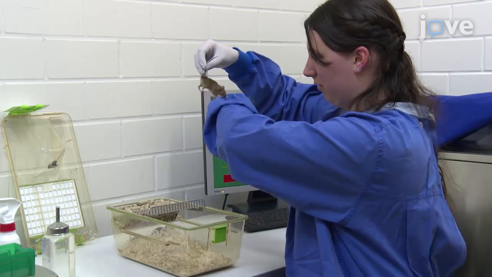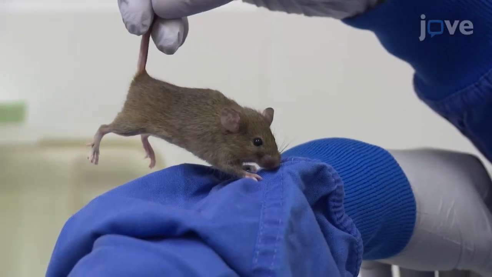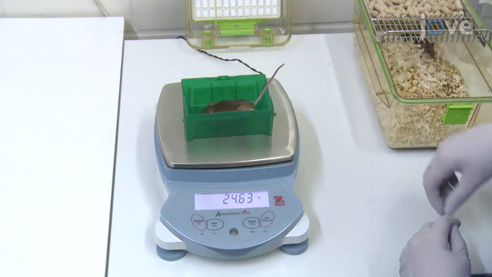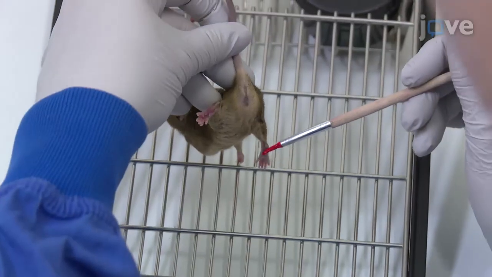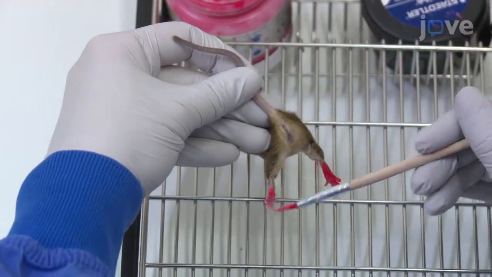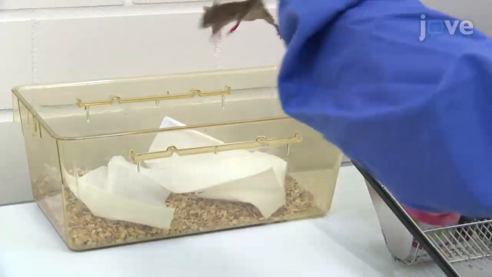Begin by determining the health status of each animal by examining it closely and weighing it on a balance. Gently apply red finger paint to the animal's paws with a brush. Place the animal in a spare clean cage while the paint dries.